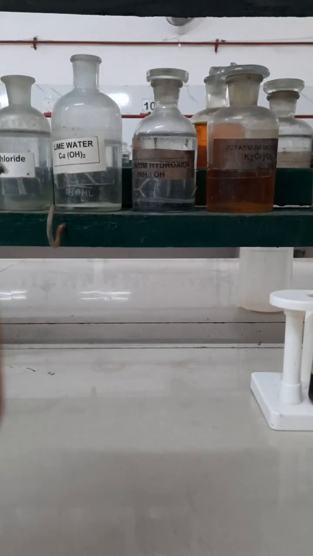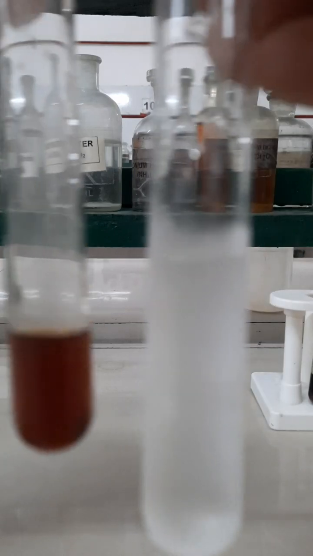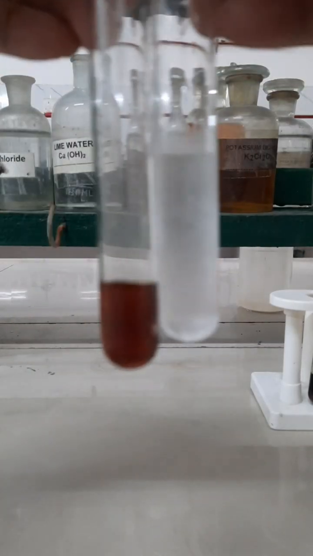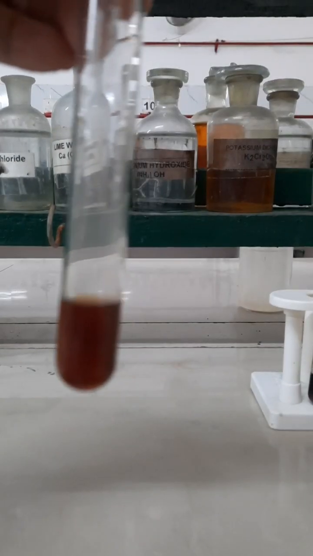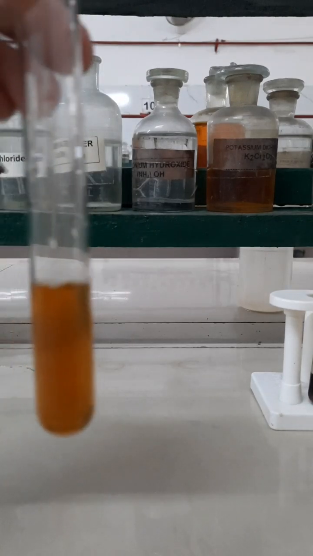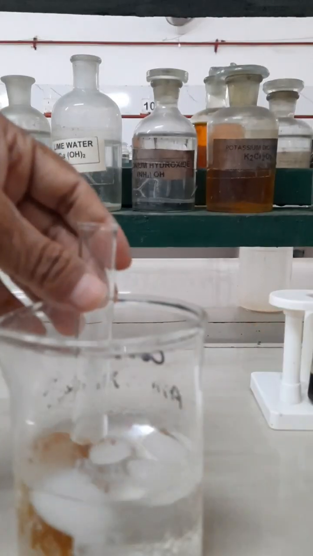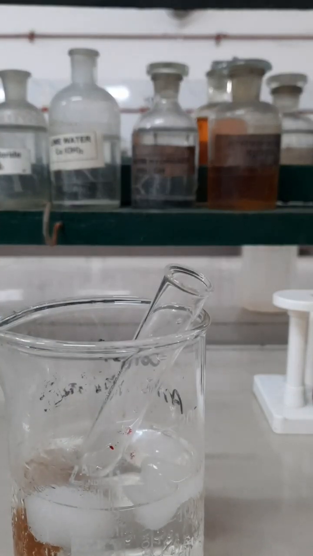Now you have to add this cold aqueous solution of sodium nitrite into aniline, and you have to maintain the temperature between 0 to 5 degrees centigrade. Place this test tube in ice cold water. This reaction is known as the diazotization reaction, and this test tube contains diazonium salt, an aqueous solution of diazonium salt.